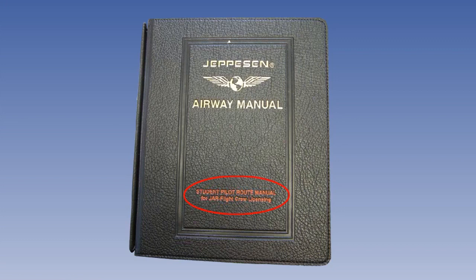The Student Pilot Route Manual is used in the JAA ATPL examination. It is not amended and so should not be used for navigation. The manual is split into sections, each one of which we shall go through in turn. Ensure that you are familiar with the contents of each section before you move on to the next.